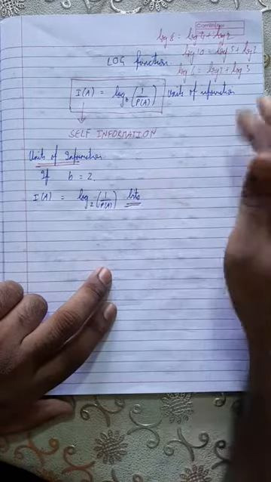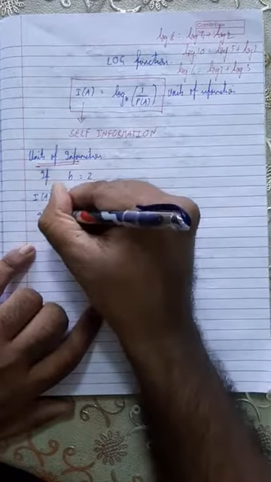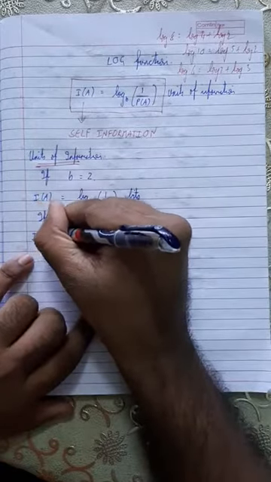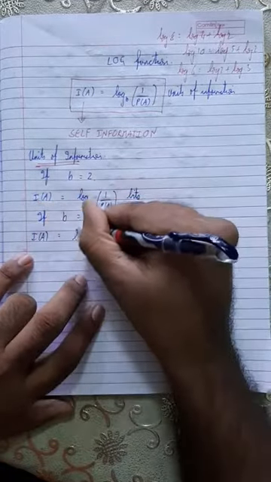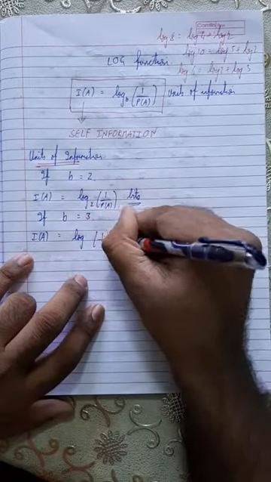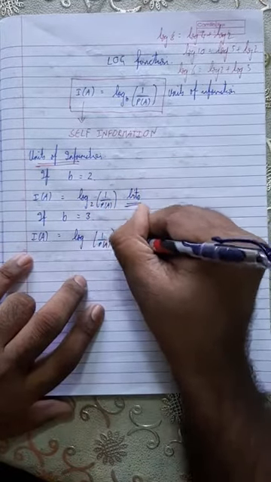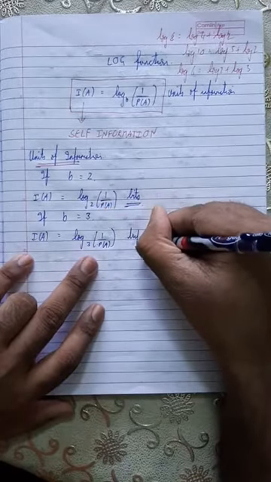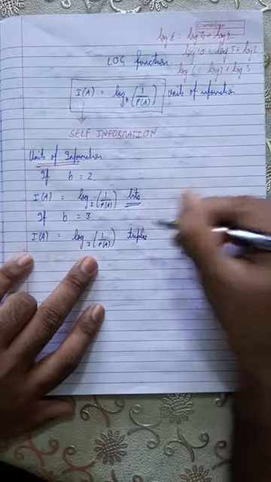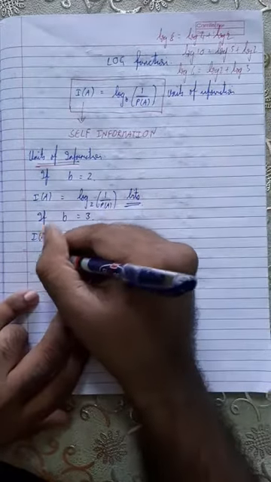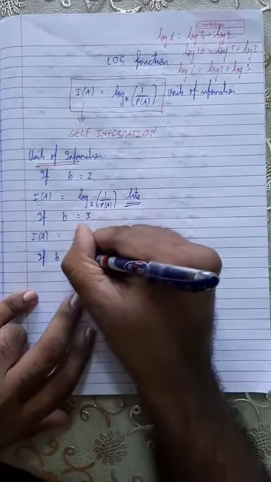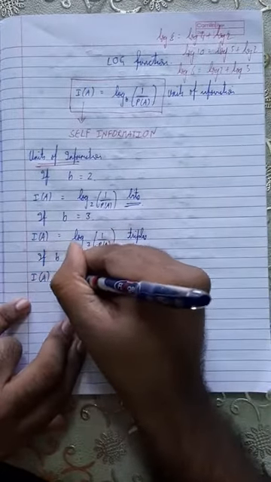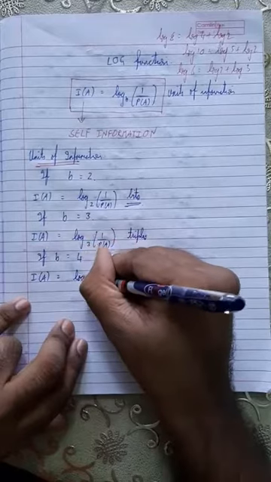If b is equal to 3, then I of a is equal to log of 1 by p of a to the base 3, and the units are triples.